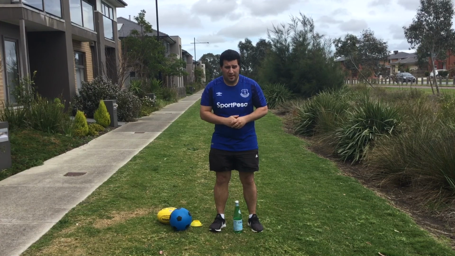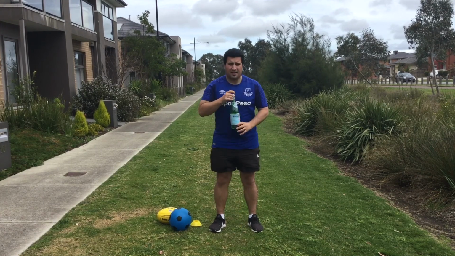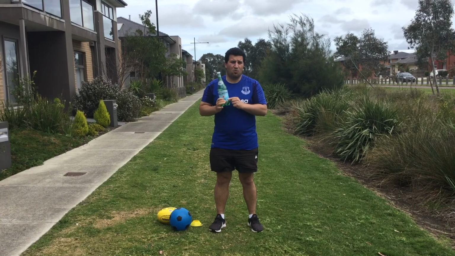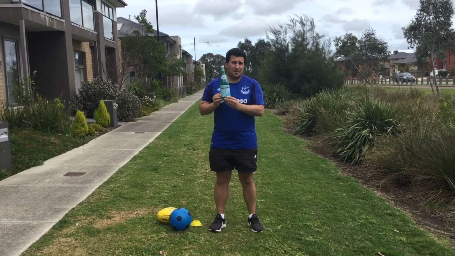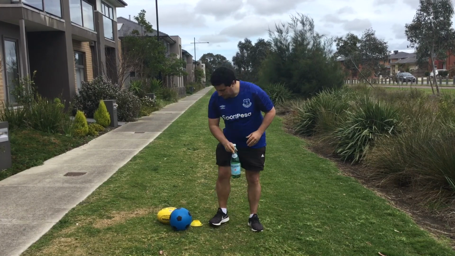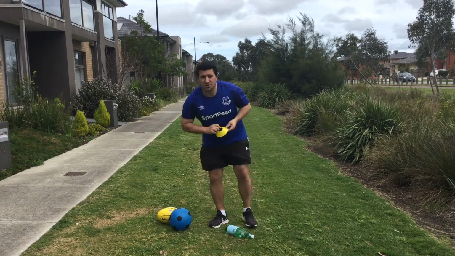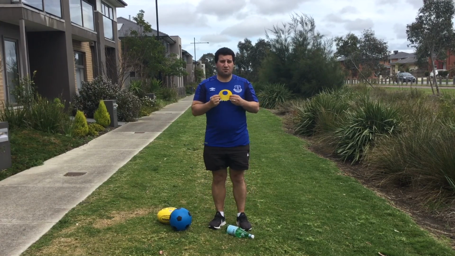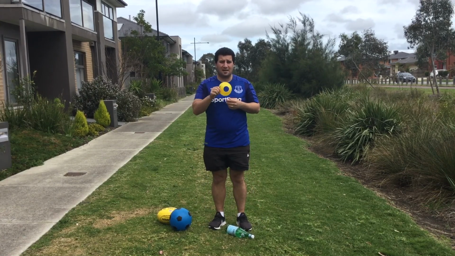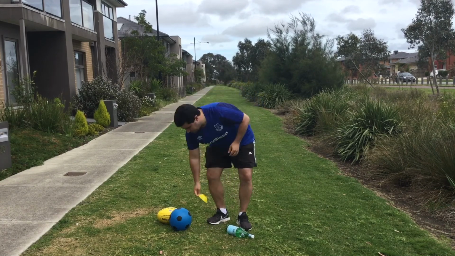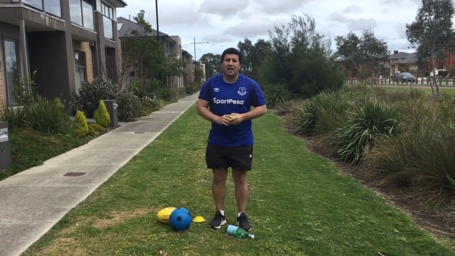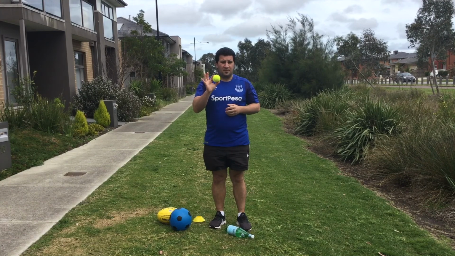The objects that you will need is an empty water bottle with a little bit of water in the middle, okay? This is our pin or our target. You'll also need a marker so you know where to throw from, okay? Remember, markers can be anything. And each player needs a ball, okay?